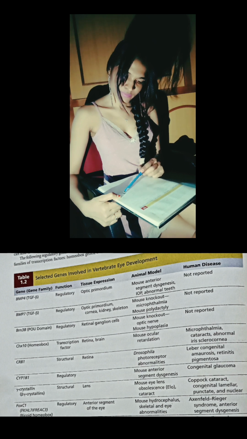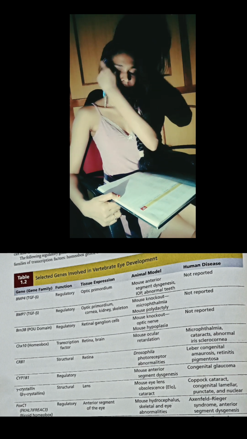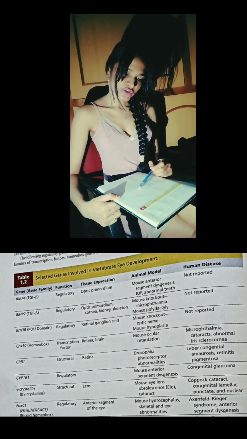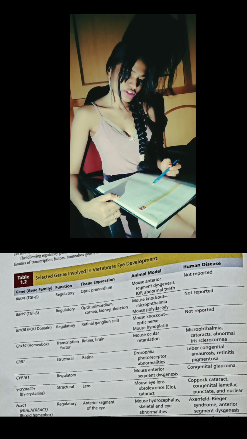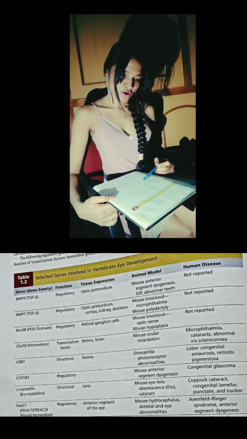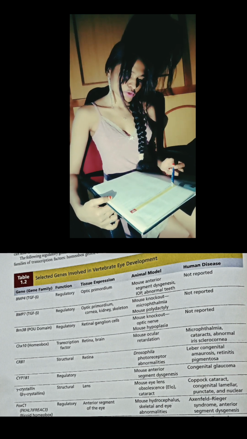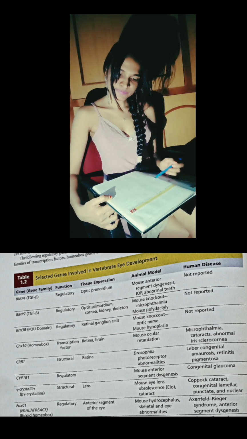Gene gamma crystallins, beta gamma crystallins, function is structural, tissue expression lens, animal model, mouse eye lens obsolescence, ELO, cataract, human disease, Coppock cataract, congenital lamellar, punctate and nuclear.